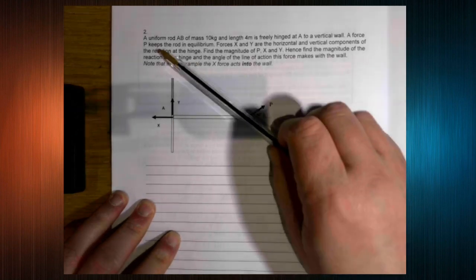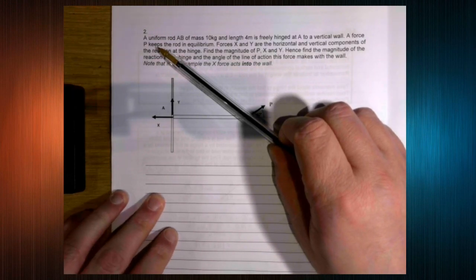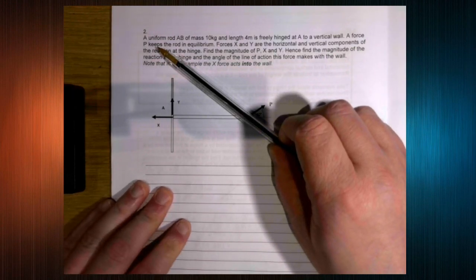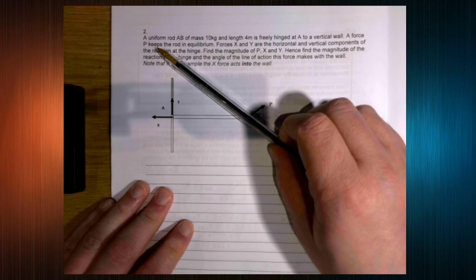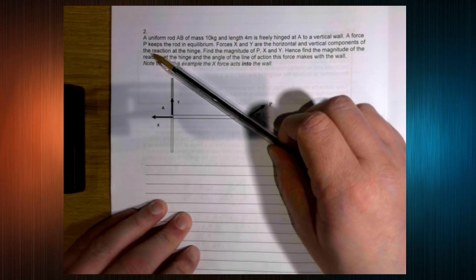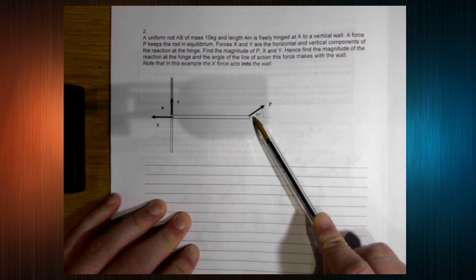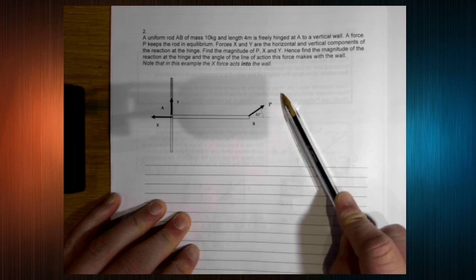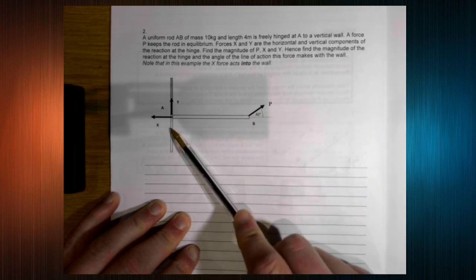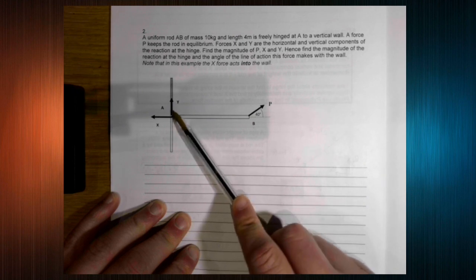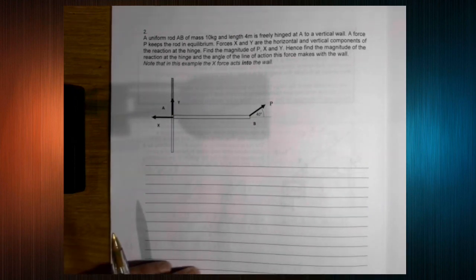On the previous example it was this way because we were simulating a sign being held up to a wall by a rope or a chain or something like that, or even a stick like a metal rod or something like that. But now what we've got is a force pulling it. Okay, it's still pulling up. Here's our hinge. But effectively, we do exactly the same thing. We just need to be very careful with our directions.